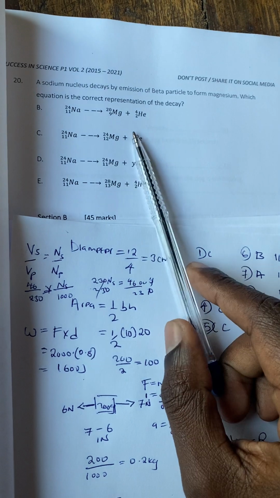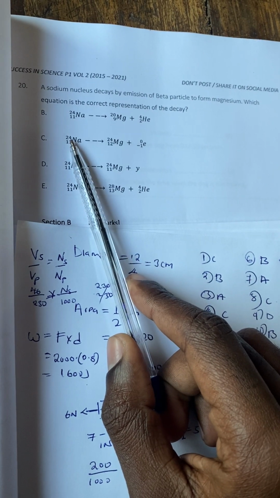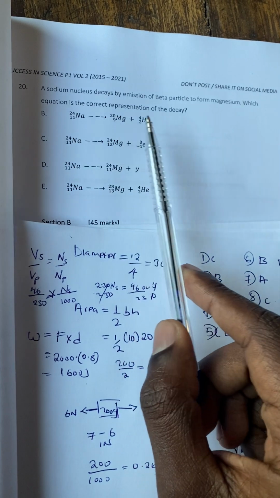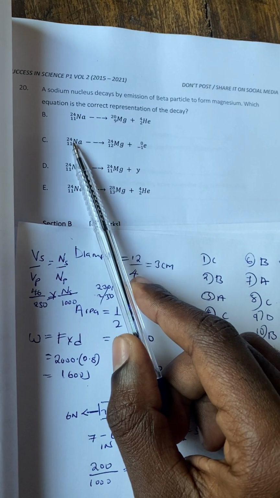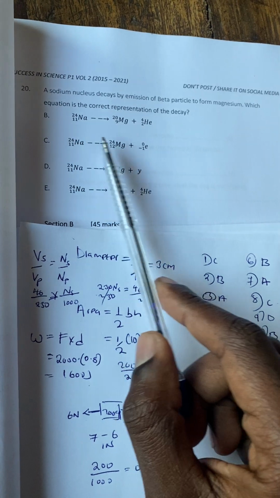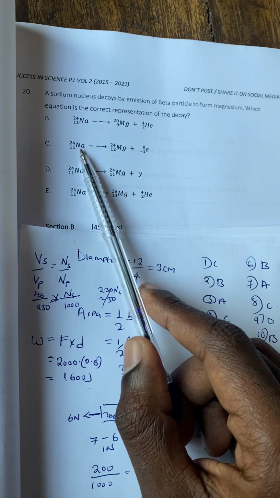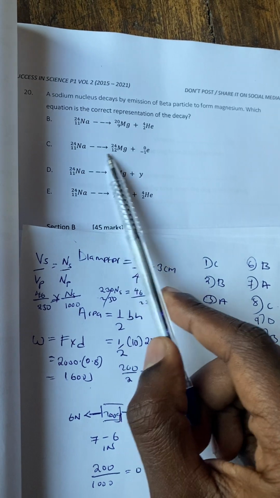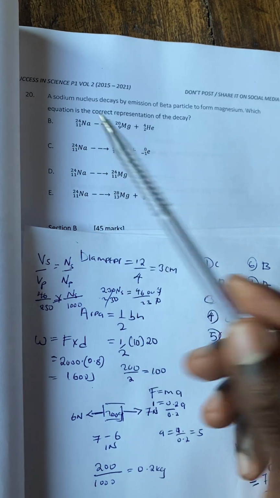And what you need to know is the mass number on the left hand side is supposed to be the same as the mass number on the right hand side. So the mass number of sodium is 24, magnesium 24 plus 0, it's still 24. The number down here is 11, 12 minus 1, it is 11. So the correct one is supposed to be C for the last one.